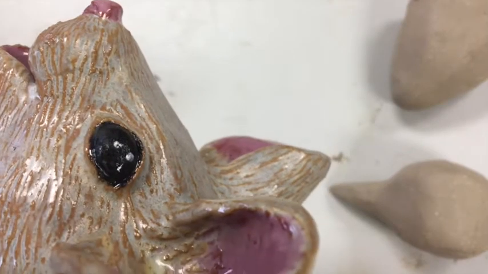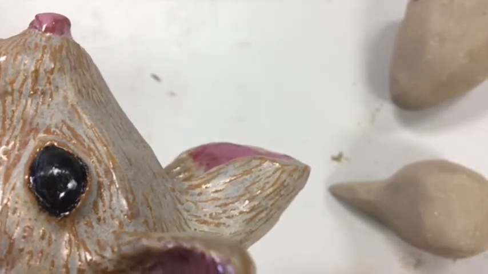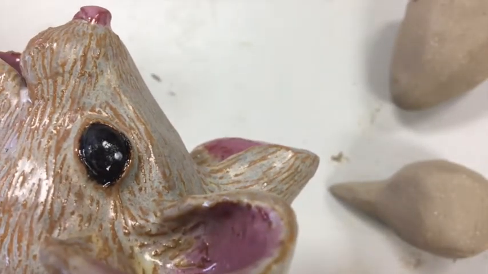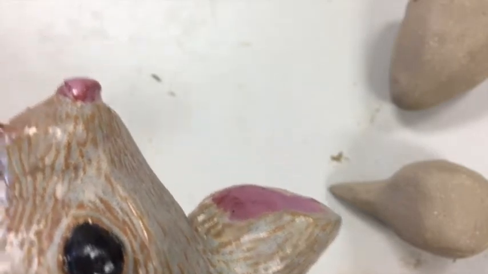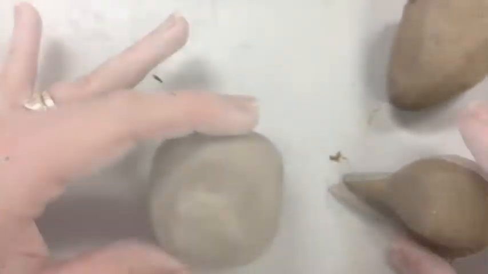So here is my mouse and his eyes. If you notice, I paid attention to the shape of the eye. There's a little bit of an eyelid there. Of course, the glaze makes a big difference. We also have nose and mouth details on this guy.